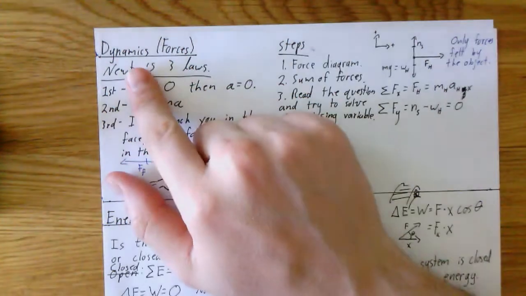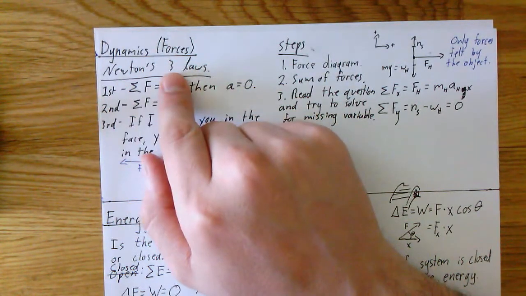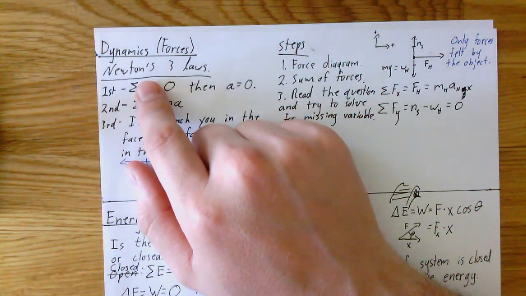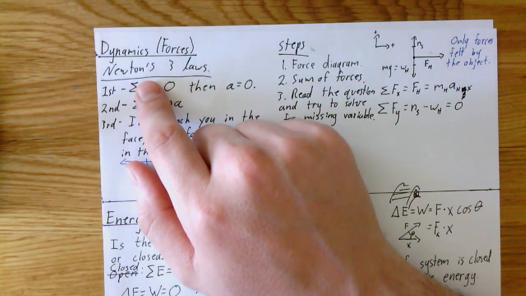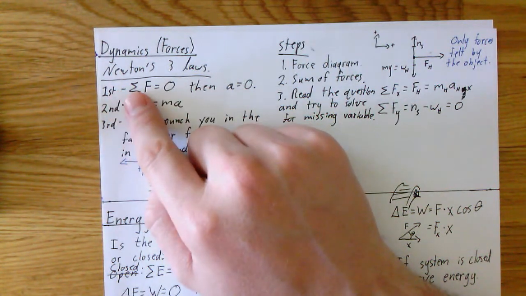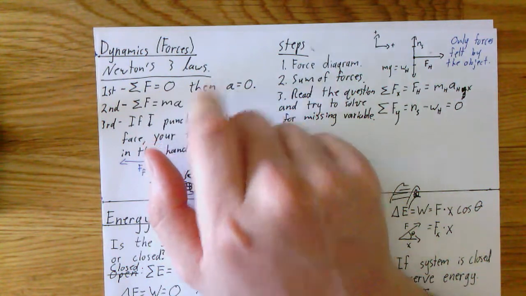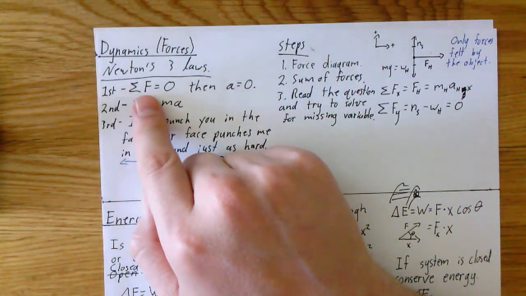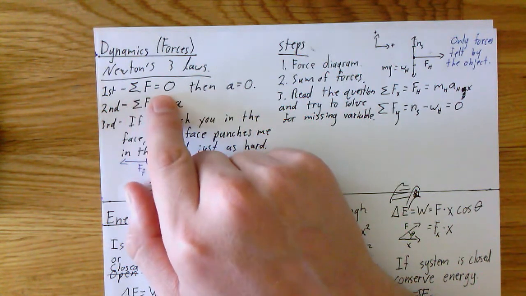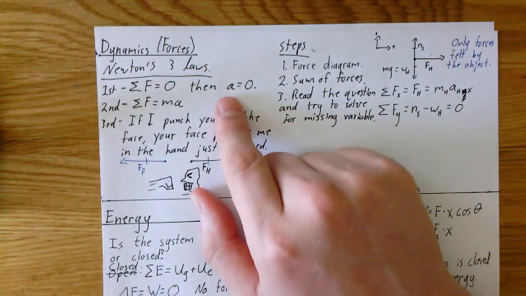But anyway, dynamics are forces. So we need to know Newton's 3 laws, and we need to know what they all say, because you're going to want to name drop these bad boys on the test. You'll be like, hey, you know who said that? Newton. Okay. So the first law says if the sum of forces equals 0, then a equals 0. That means if I add up all my forces, they equal 0, so they all cancel out. If all my forces cancel out, acceleration is 0.